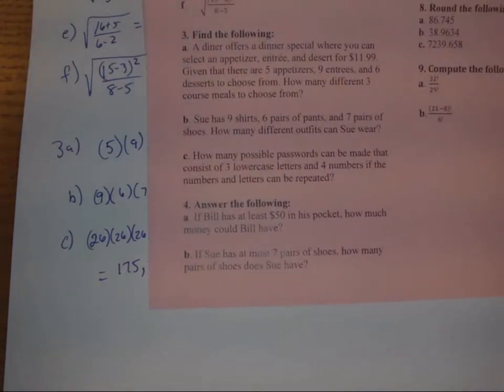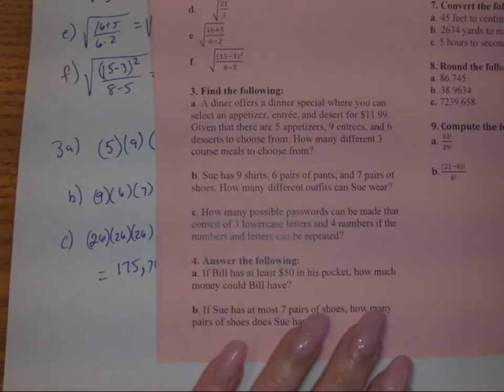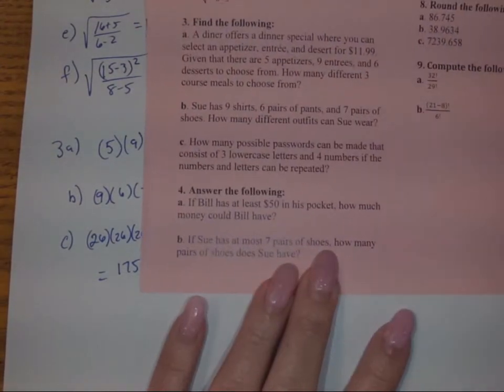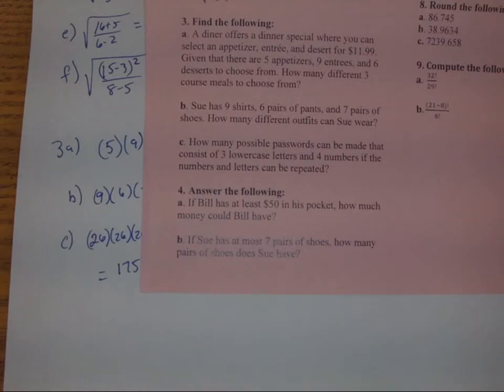All right, if Bill has at least $50 in his pocket, how much money could Bill have? Well, if he has at least $50, so he knows he's got 2 20s and 2 5s. So that ends up to be $50. He knows he's got at least that, but he thinks he has some 1s in there. So he's got at least 50, or he could have more money. So how much money could he have?